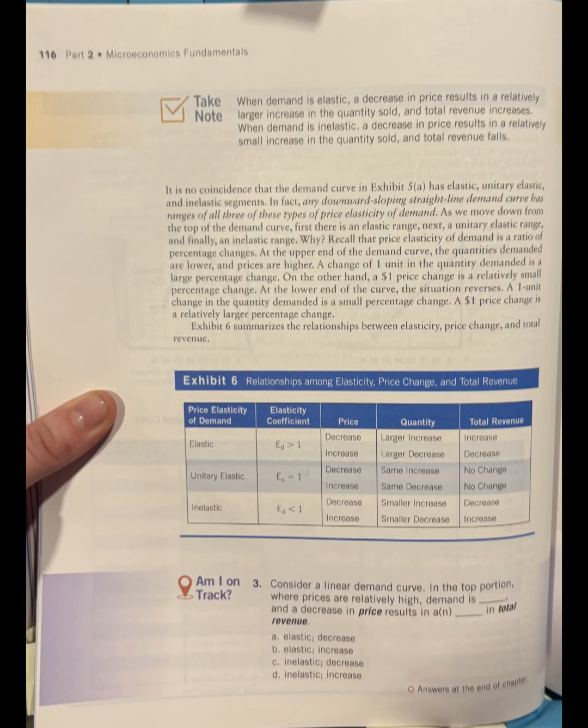It is no coincidence that the demand curve in Exhibit 5A has elastic, unitary elastic, and inelastic segments. In fact, any downward sloping straight line demand curve has ranges of all three types of price elasticity of demand. As we move down from the top of the demand curve, first there is an elastic range, then a unitary elastic range, and finally an inelastic range. Why?